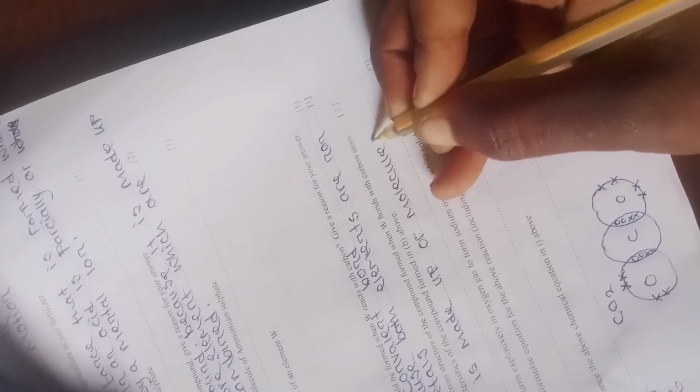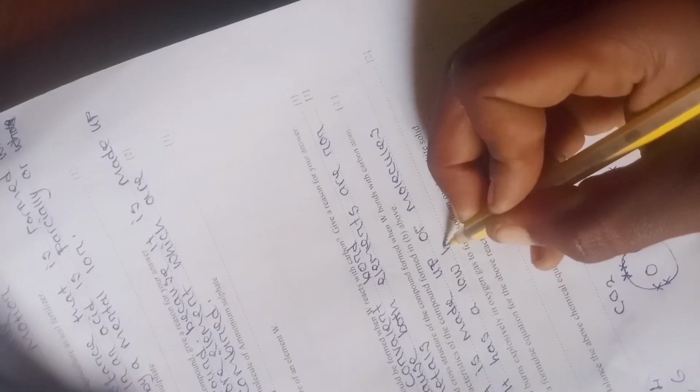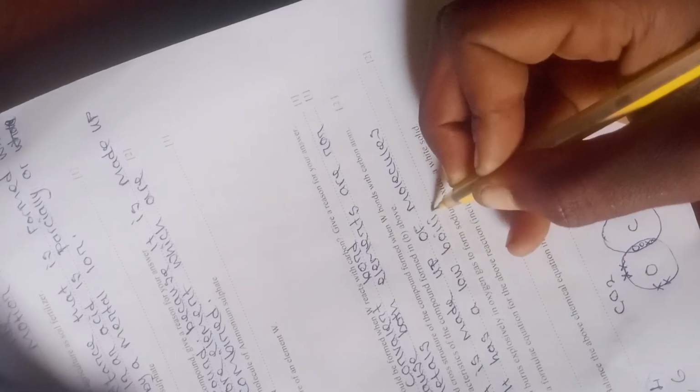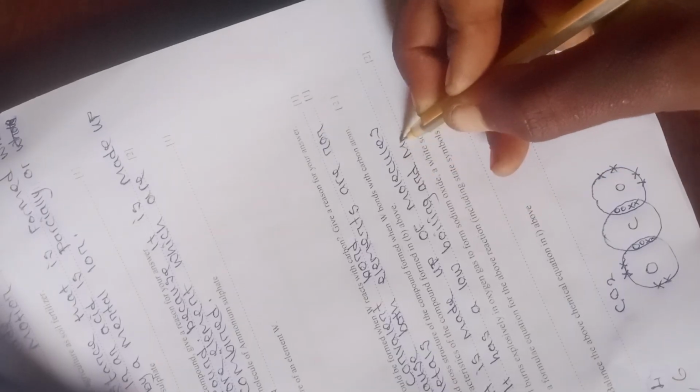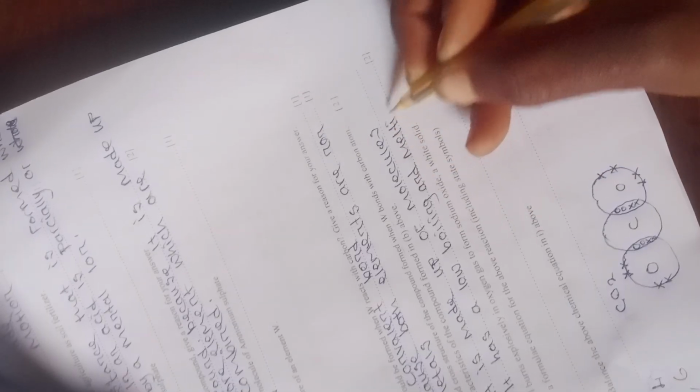The second one is that it has a low boiling and melting point.